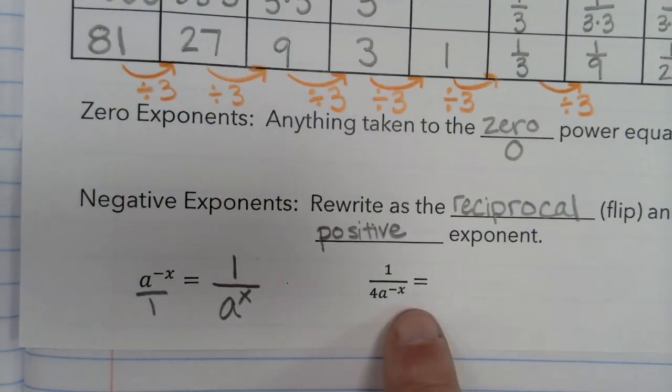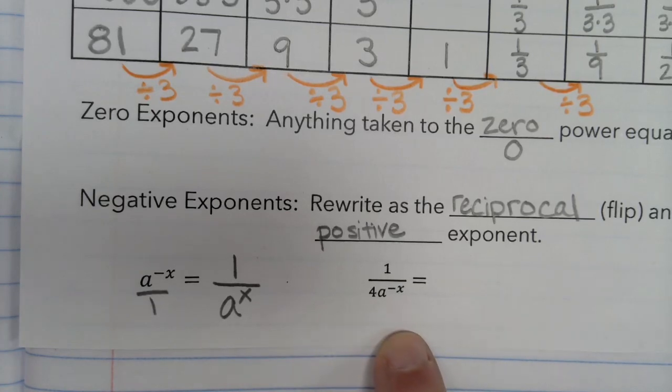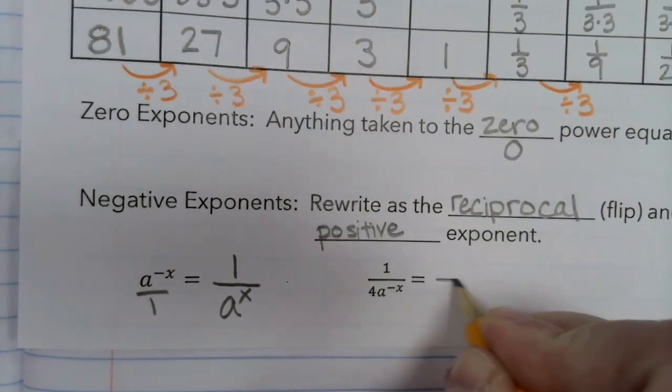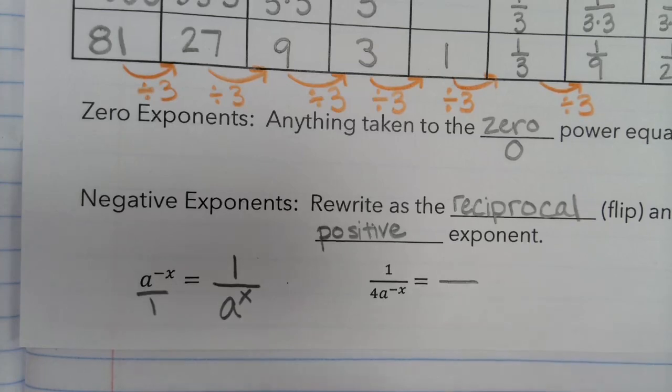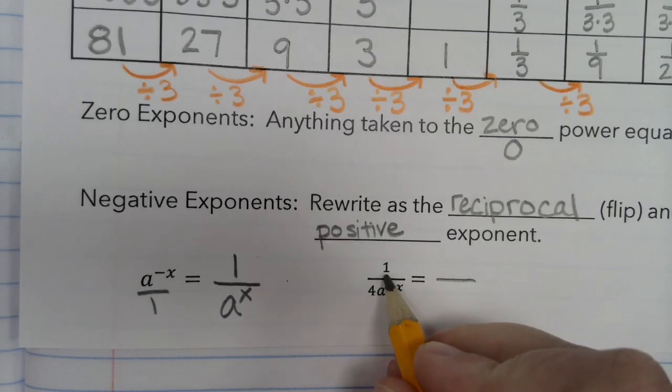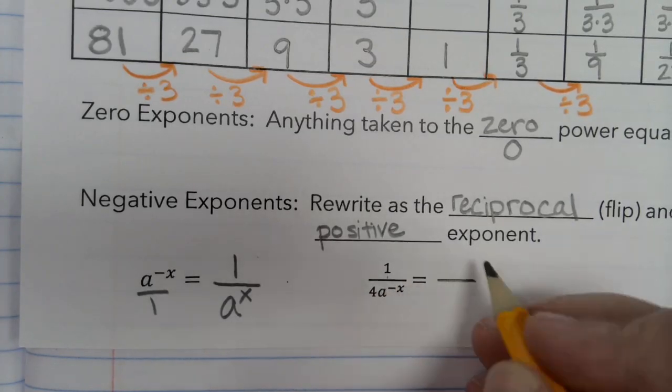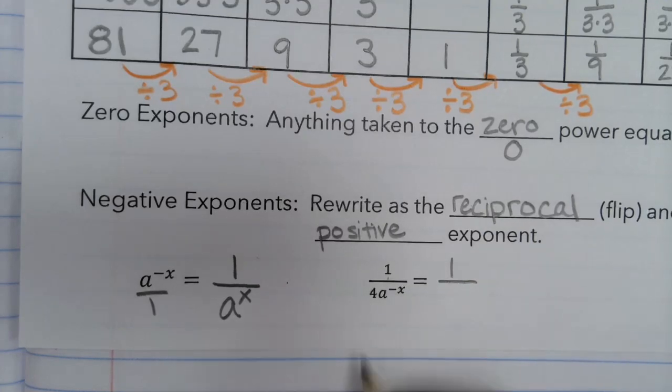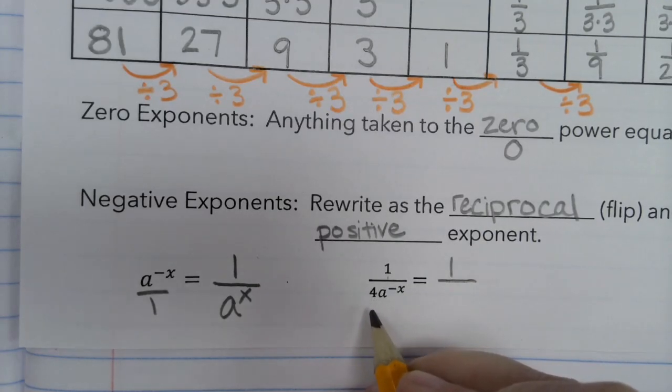Okay, so on this next one, if I have a negative exponent but it's already in the denominator, where would that flip to? The top, the numerator. Good. So is this 1 going to flip? Does it have a negative exponent? No, so the 1 stays. Is the 4 going to stay or does the 4 flip?